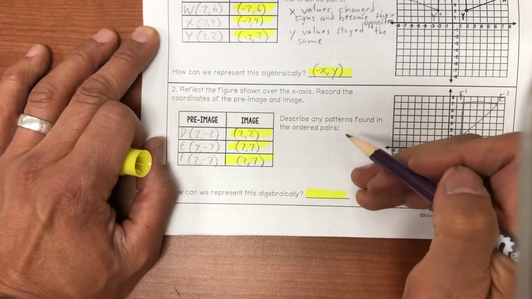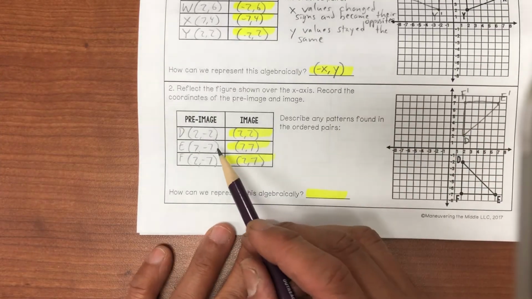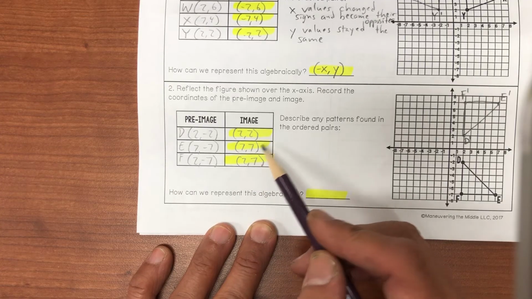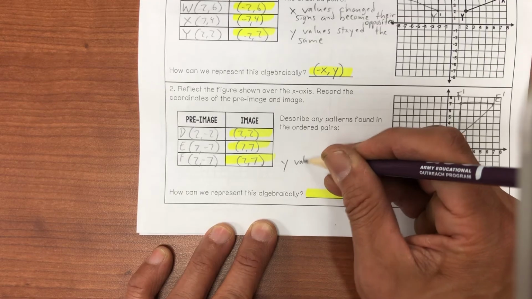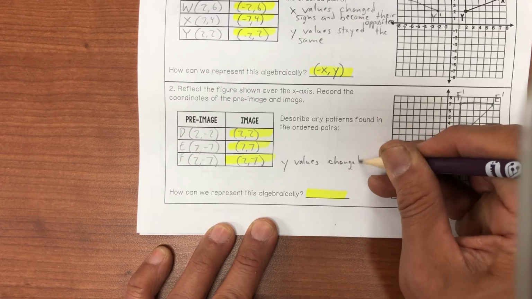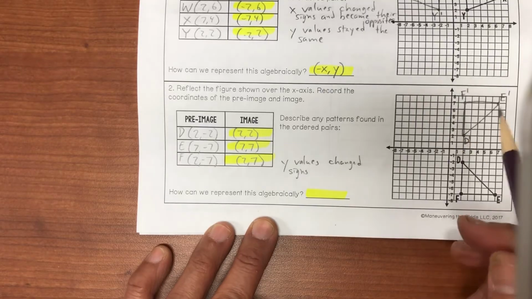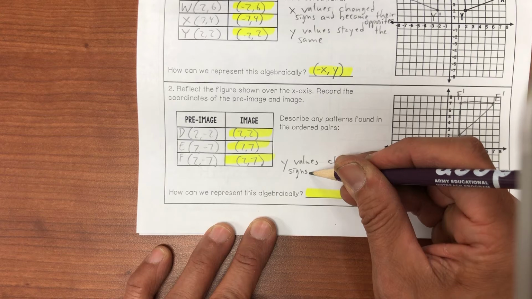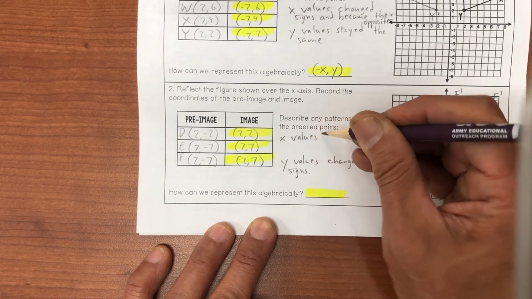Okay, class, so describe any patterns found in these ordered pairs. What do we notice? What happened to the numbers here? It looks like we have the same numbers, but the Y values change signs. So Y values changed signs to become their opposites, right? The Y values changed their signs, became the exact opposites of what they were. And we could put X values stayed the same.